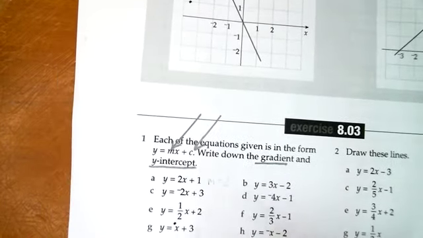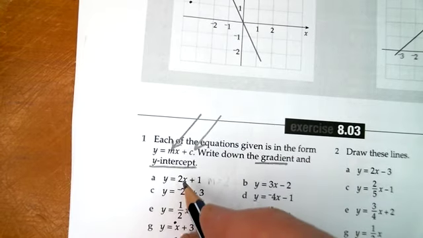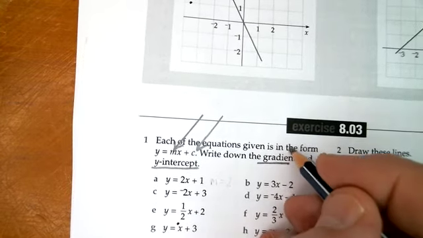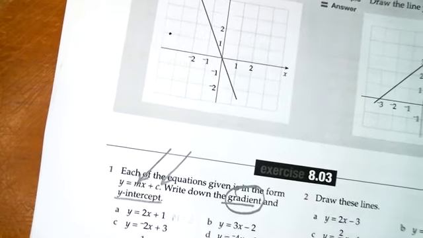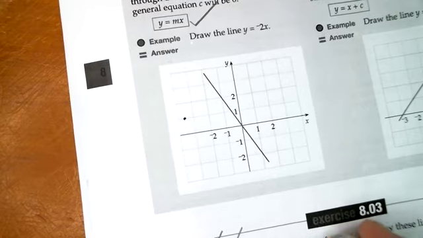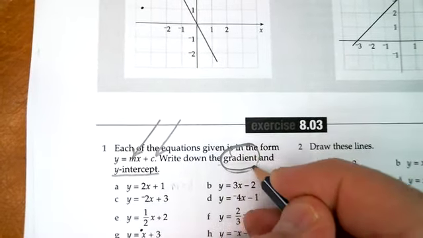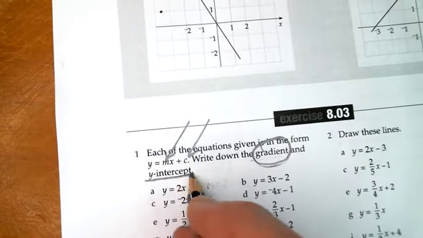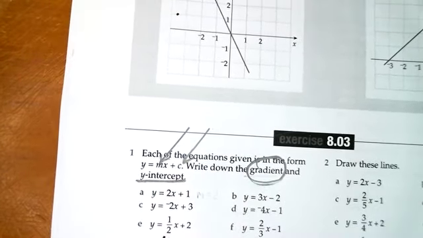Let's have a look at a few of them on here. I'm going to use a circle for the gradient, and I'm going to use a line underlining for the intercept. So the gradient is, and I'll use a sharper pencil here.